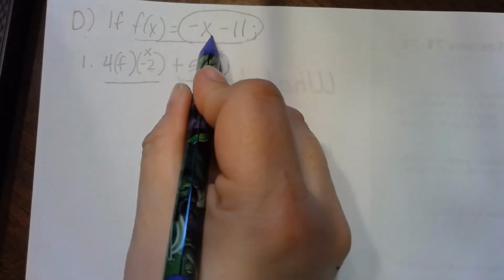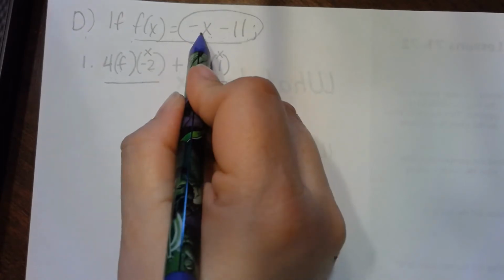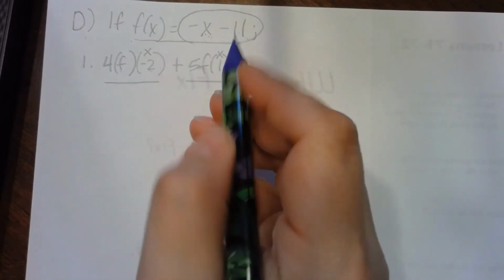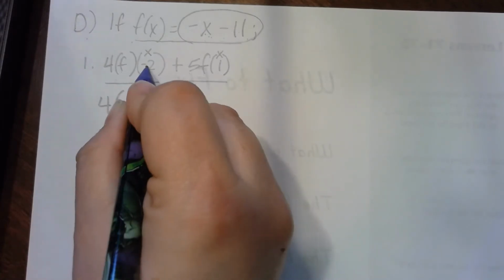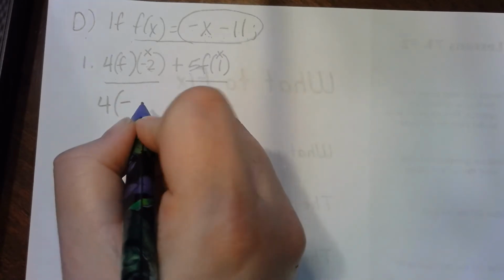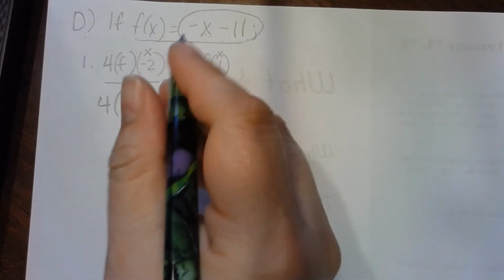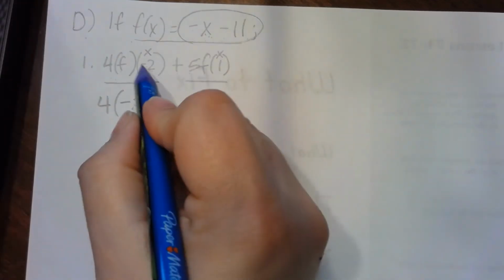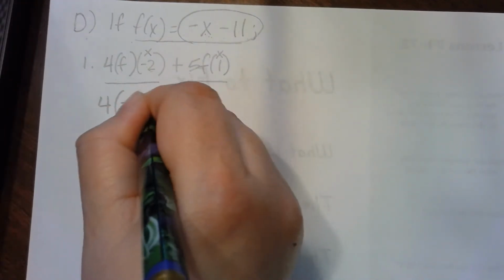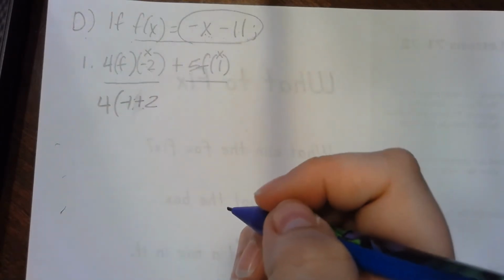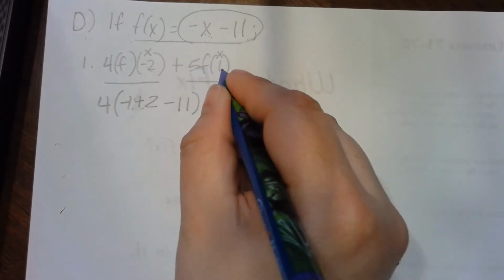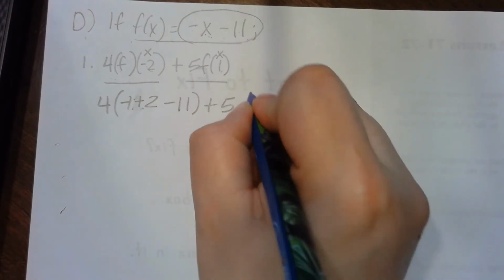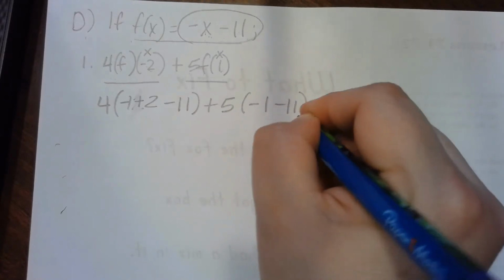So what I'm going to do here is introduce these numbers into this top equation. I'll leave my 4, and then I'm going to say negative 2. I already have a negative, so I end up with two negatives. Let me write both of those out. So I've got one here, and two negatives equal a positive, so I'll have a 2 minus 11 plus, and then I've got 5 times f of 1. So I'm going to put my 1 in here. It becomes a negative because there's a negative up here, minus 11.